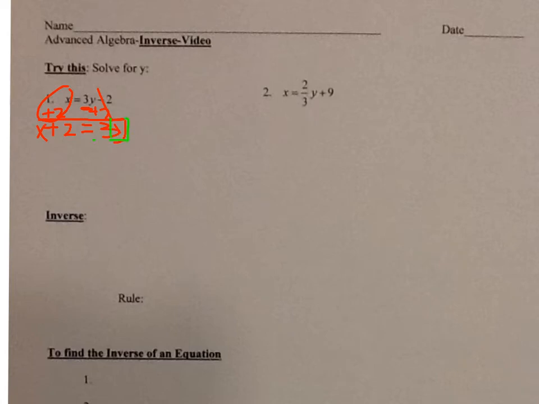Now remember, I'm trying to solve for y, so I want to get y by itself. 3y is 3 times y. Opposite of times is divide, so I'm going to divide by 3. So I get y equals x plus 2 over 3. Remember, there are other ways that you could write this answer. Notice that I have this x. There's really a 1 in front of the x. Remember, the 3 is underneath both of these. So this could be written as y equals 1/3 x, because there's really a 1 in front of the x. So 1 over 3 x plus 2 divided by 3.